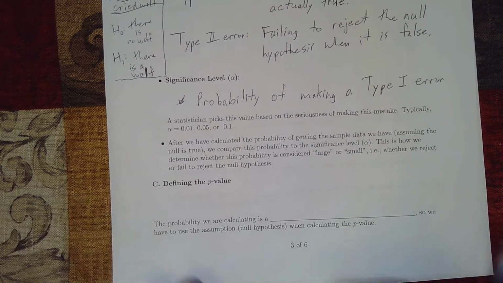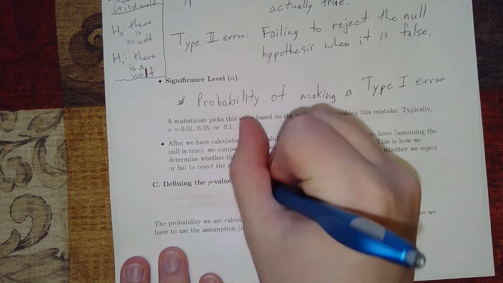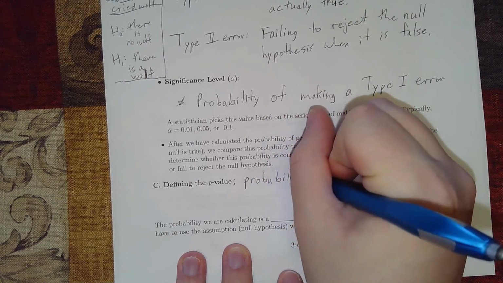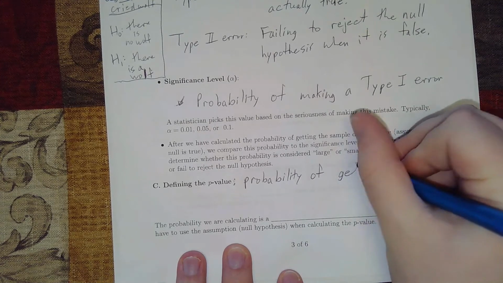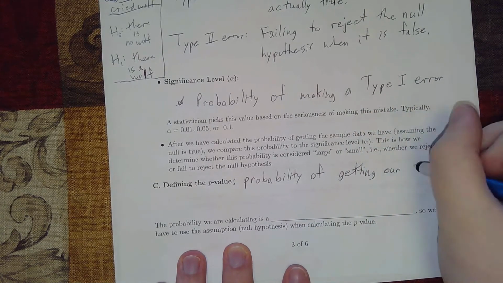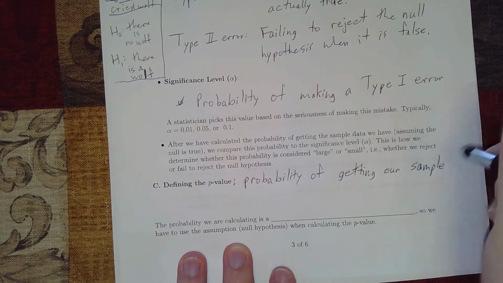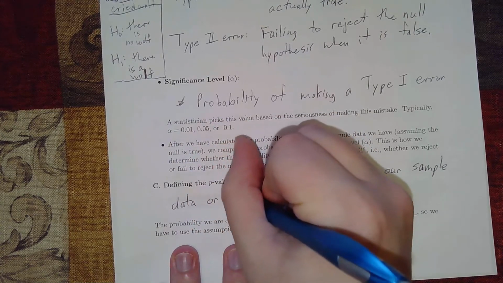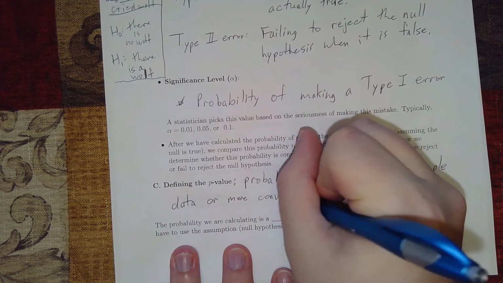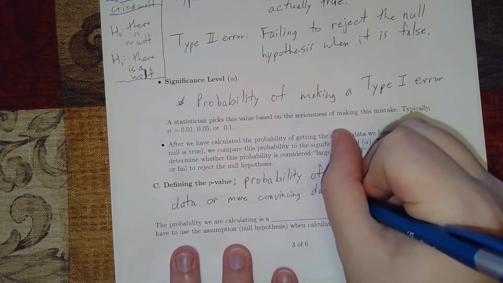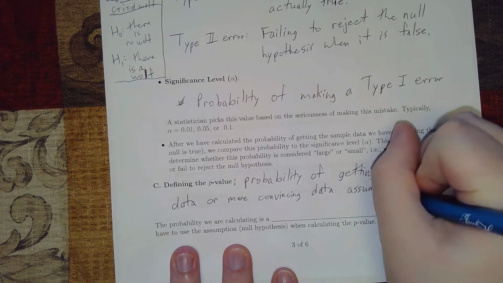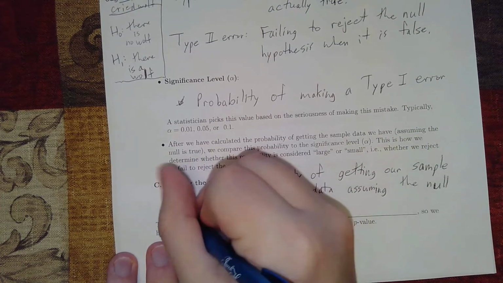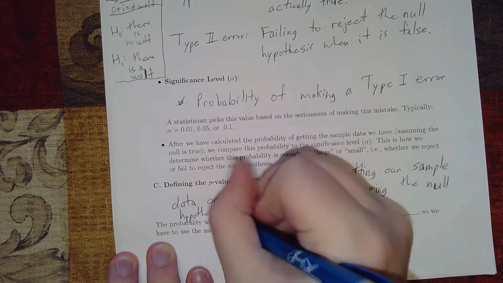So the p-value is the probability of getting our sample data or something more convincing, assuming the null hypothesis is true.